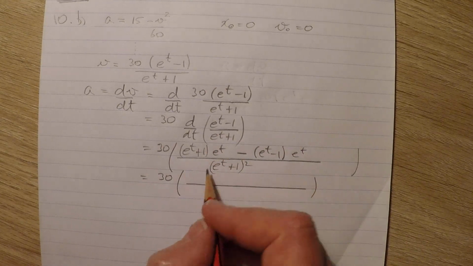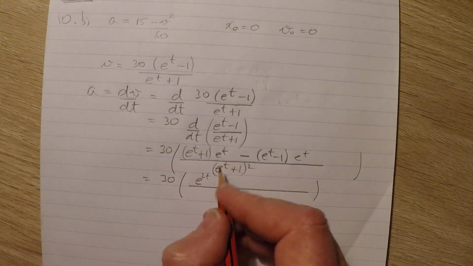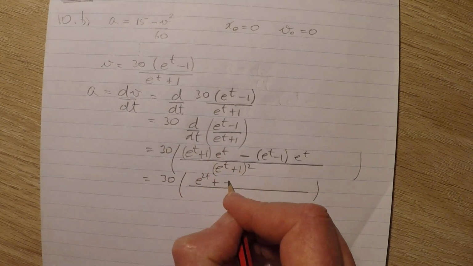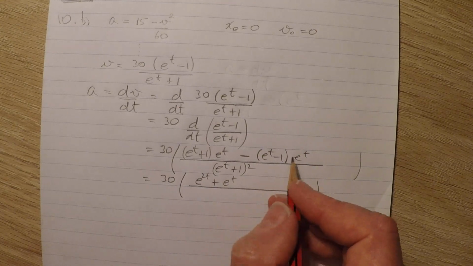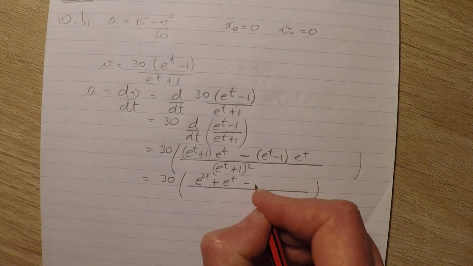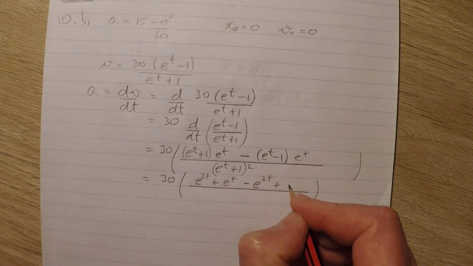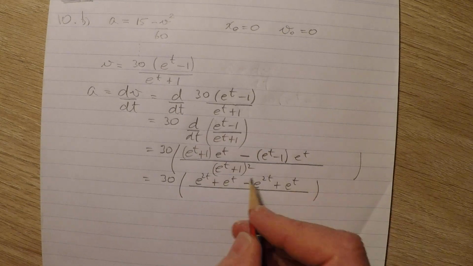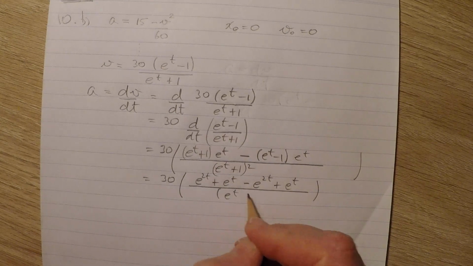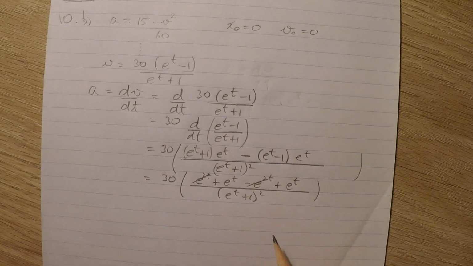So expanding this, we would have e^t times e^t is e^(2t), plus e^t. Now think of this as negative e^t times this, so it's minus e^(2t), and that times that is plus e^t, over (e^t + 1)^2. These terms are equal and opposite.